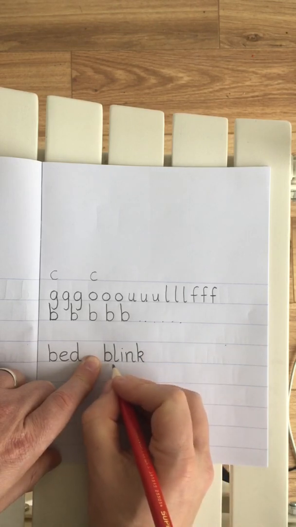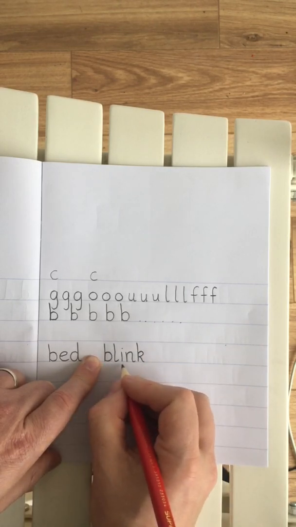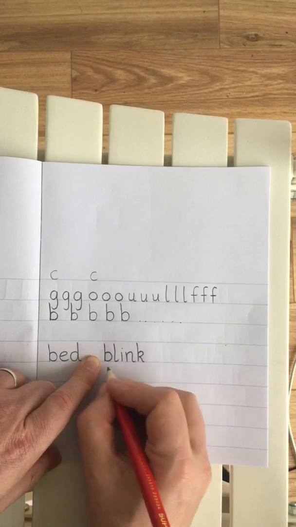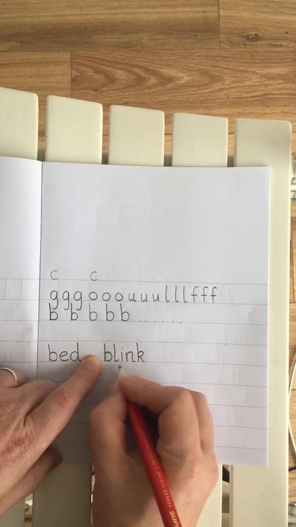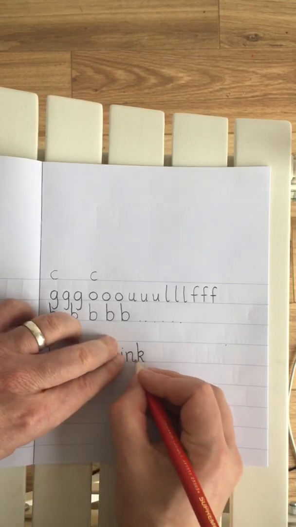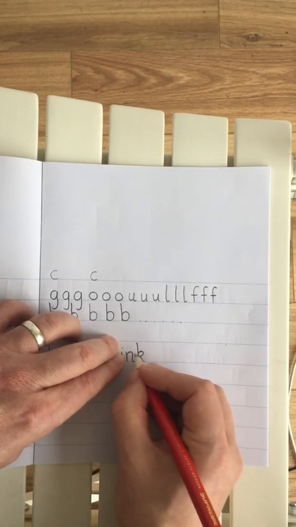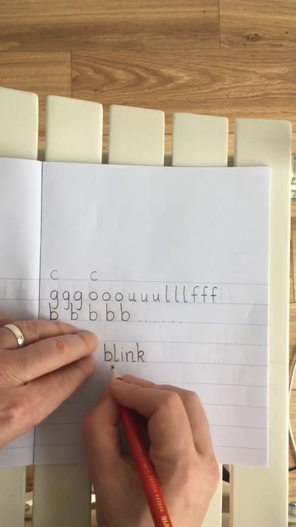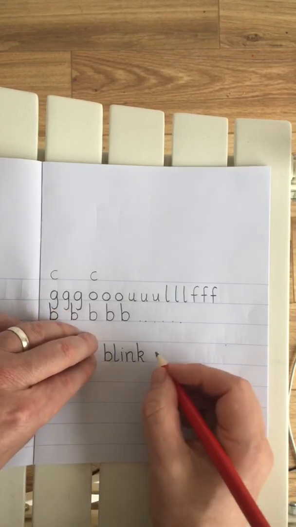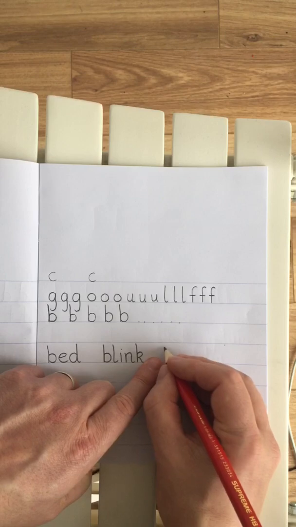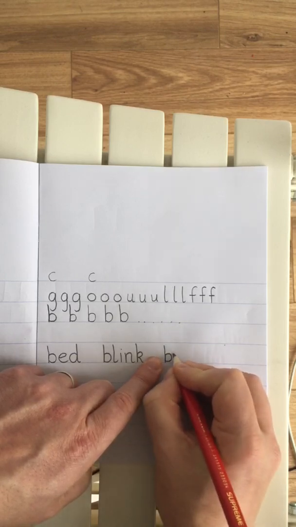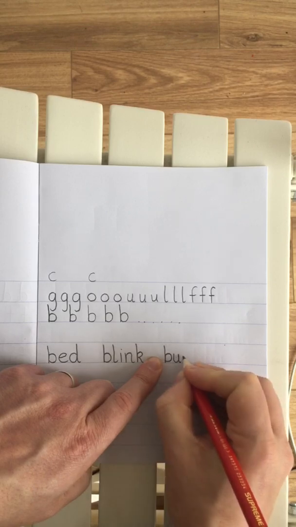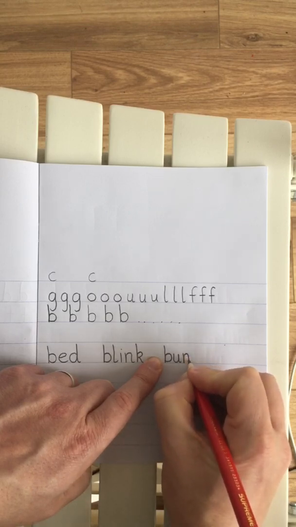Bull, bull, blin, blink. This sound here is unk, like drink, pink, stink, blink. Okay. Next one. So sounding out as I write. See if you can get to the word before I do.